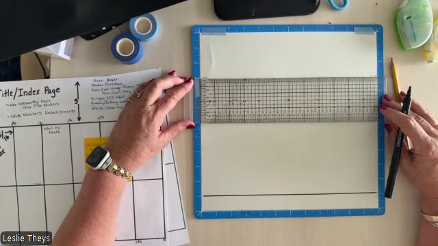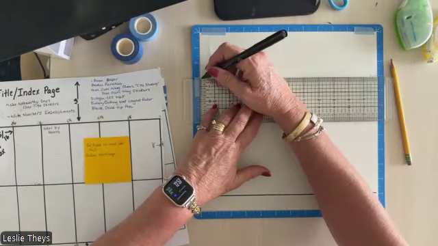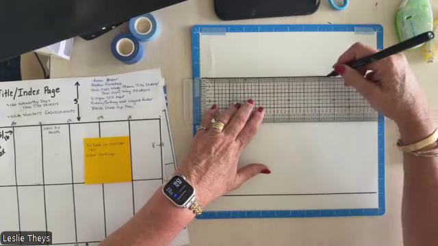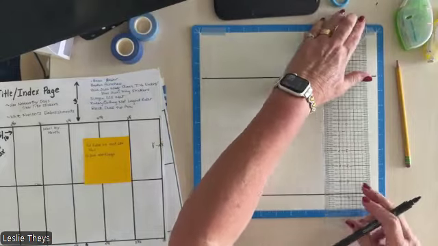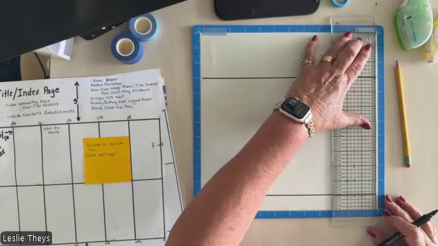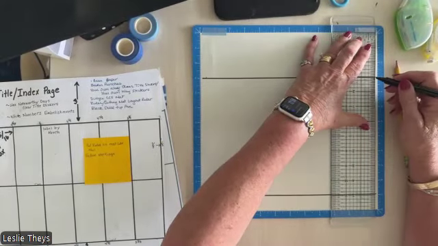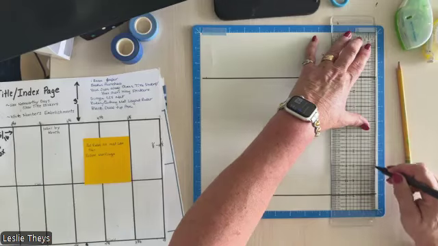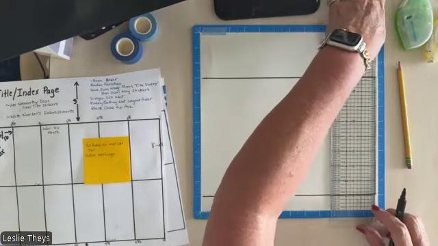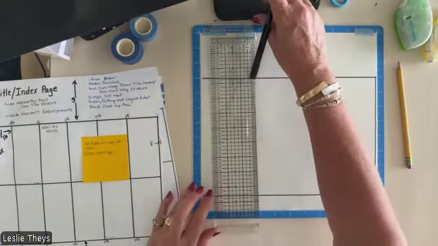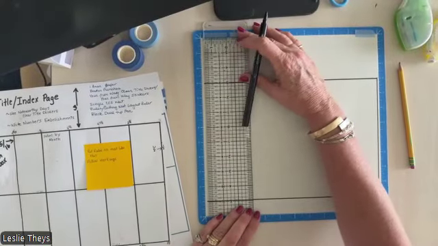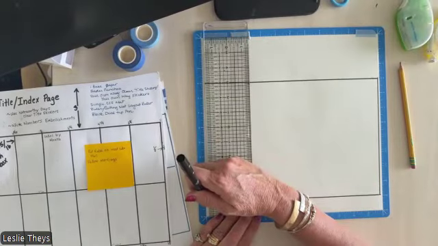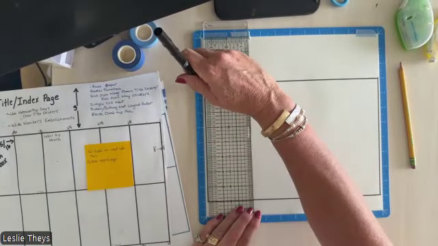I'm going to put my lines there. And that's my 3-inch line. I'm going to go across. All right. And then I'm going to draw my 1/8 all the way down just to finish this box off. And I'm not sliding because I used a different pen and it smeared just a little bit. I'm just being a little bit more careful.